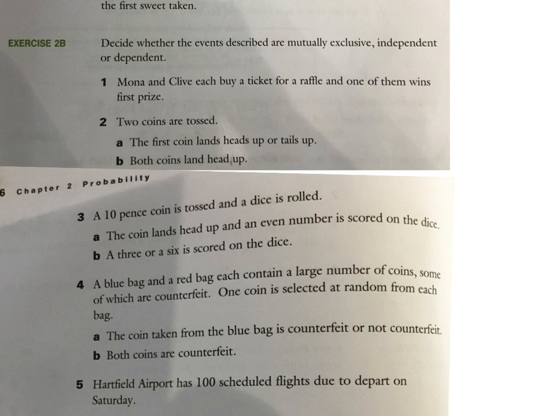Number 3. A 10-pence coin is tossed and a dice is rolled. The coin lands heads up and an even number is scored on the dice. Pause. The first event is the coin landing heads up, and the second event is getting an even number on the dice. They can happen at the same time because they're different. This is about a coin and this is about a dice. What happens with the coin will not affect what happens on the dice, so they are independent events.